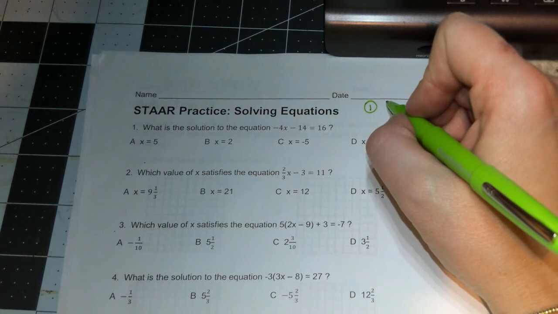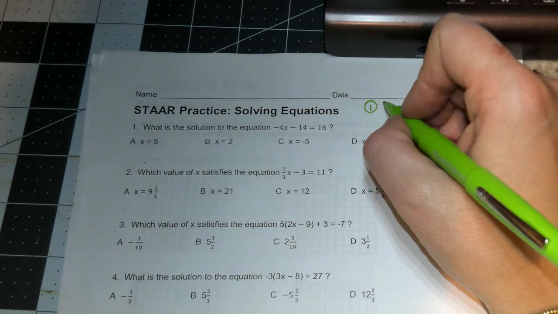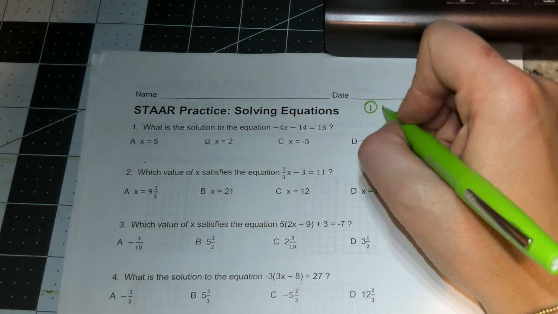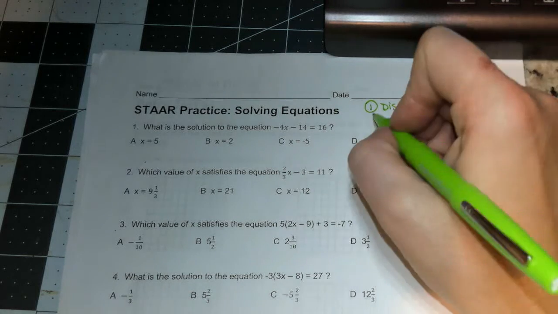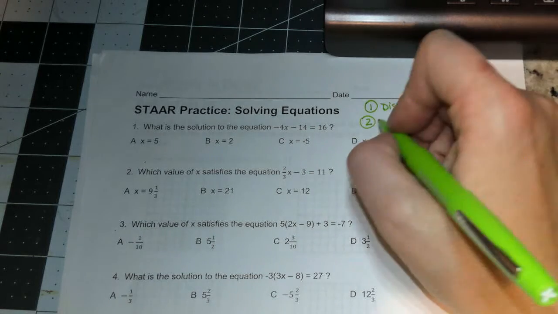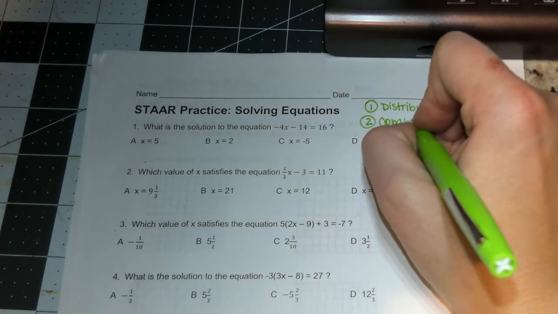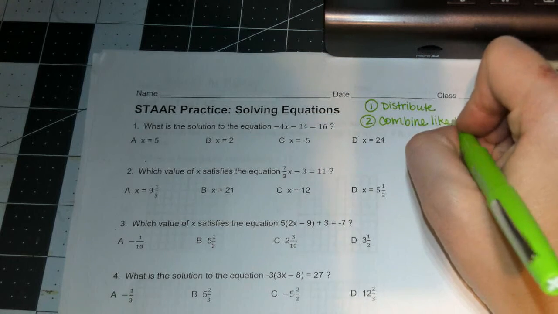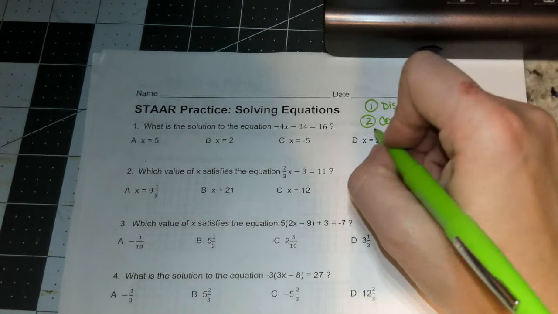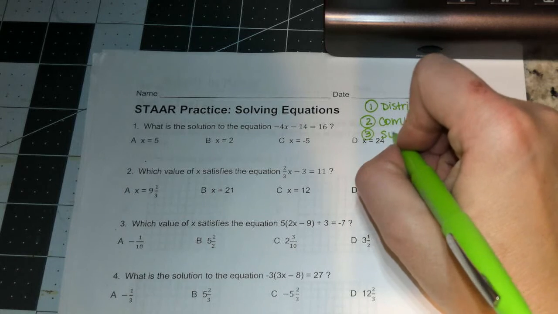The first thing we want to do is do any distributing. Distribute anything. And then combine like terms if there's anything you need to clean up on one side of the equal sign. And then solve for x.